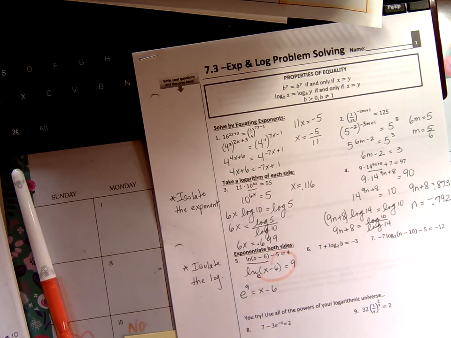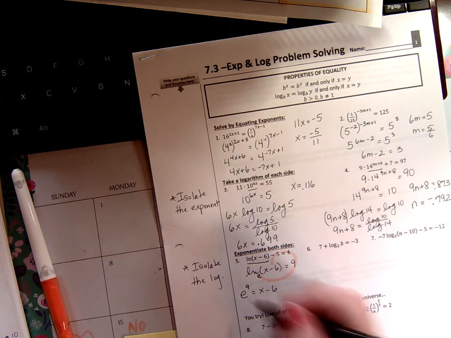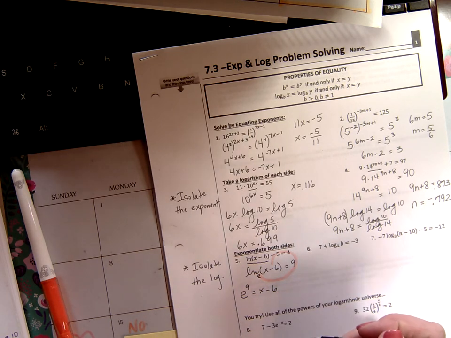So remember how that loop works. It makes it pretty easy just for you to set up that exponent. And then honestly, just go to your calculator and figure it out. So go to your calculator, figure out what e to the 9th is, equals x minus 6, and then solve for x. So I'll give you a chance to get a head start on that.